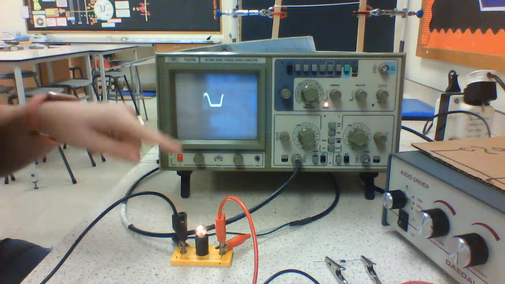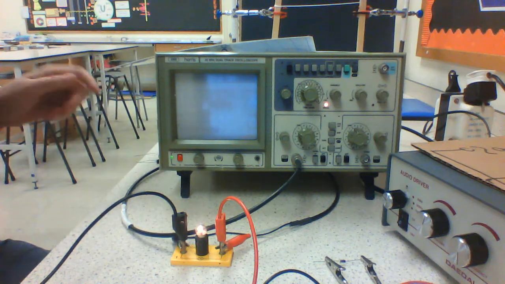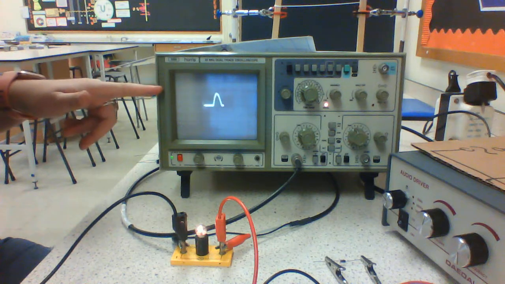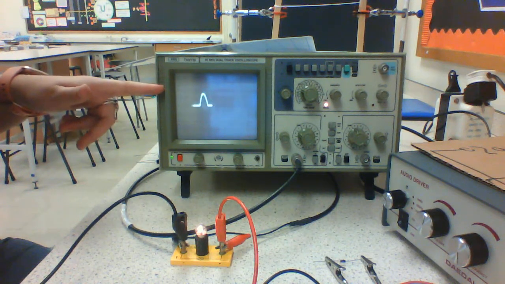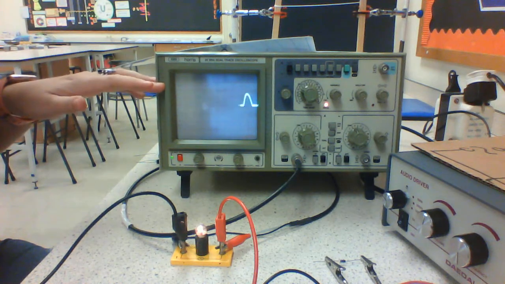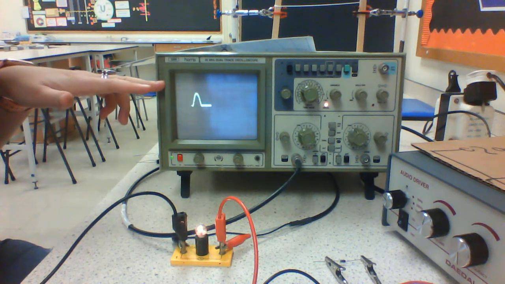You can see my bulb is a lot dimmer here, so my power is a lot less. The voltage when it wasn't connected was 4 squares earlier. Now it's like 1.5 squares, so that's 3 volts. It's gone from having 4 to 3 volts peak voltage there. But that is my half-wave rectification.